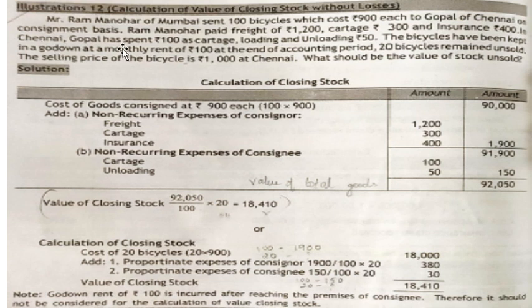In Chennai, Gopal has spent rupees 100 as cartage and loading and unloading 50 rupees. Then the bicycles have been kept in a godown at a monthly rent of rupees 100. At the end of the accounting period, 20 bicycles remained unsold. The selling price of the bicycle is rupees 1000 at Chennai. What should be the value of stock which was unsold is what they have asked.